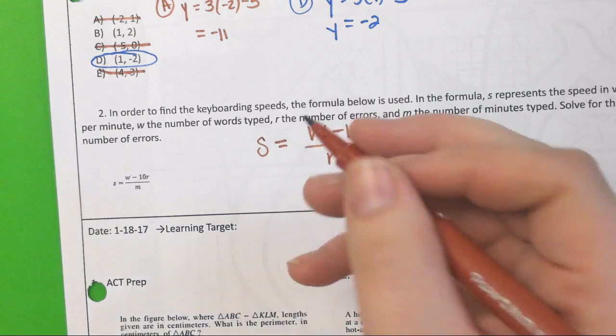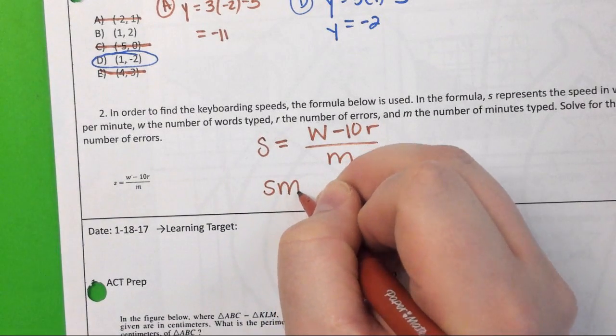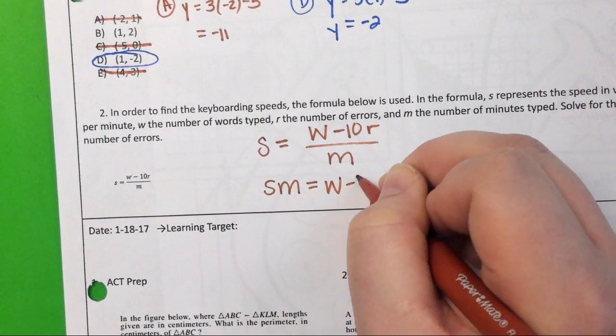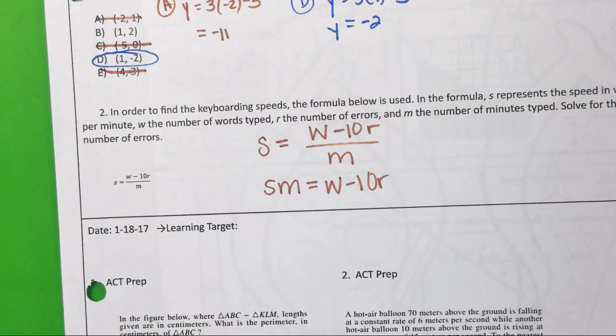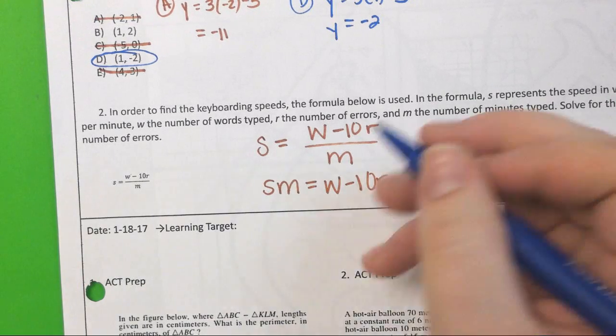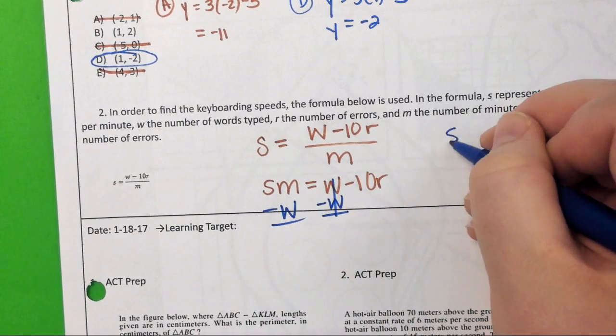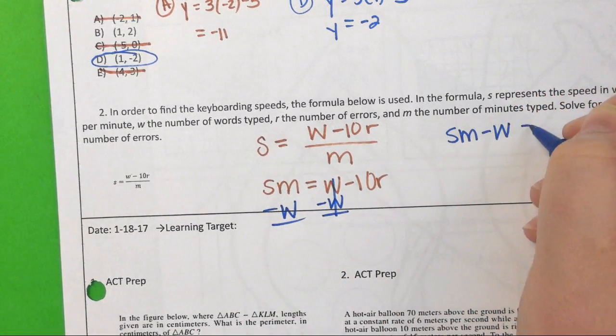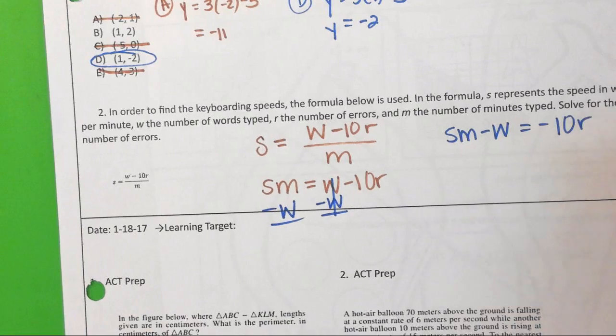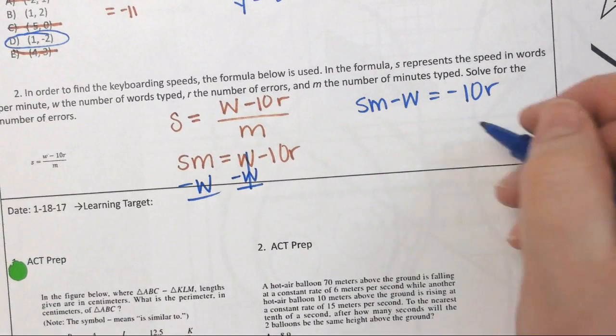Multiply by M. Okay, so if I multiply both sides by M, I have SM equals W minus 10R. What next? Subtract W from both sides. So I have SM minus W equals negative 10R. Now what? Divide by negative 10.